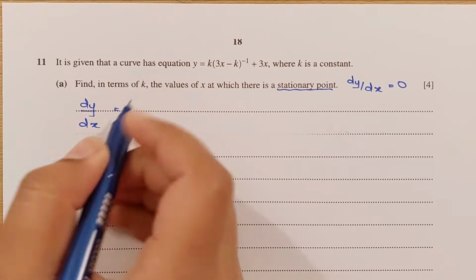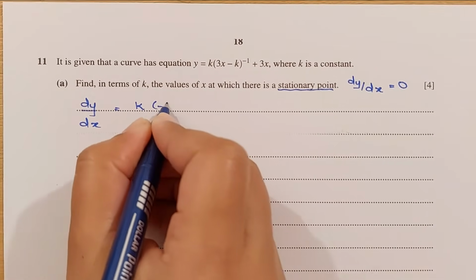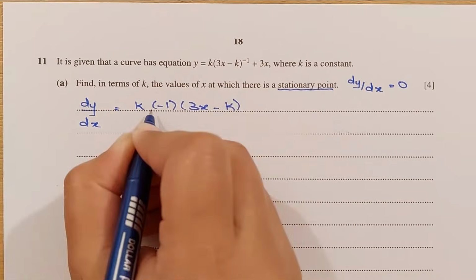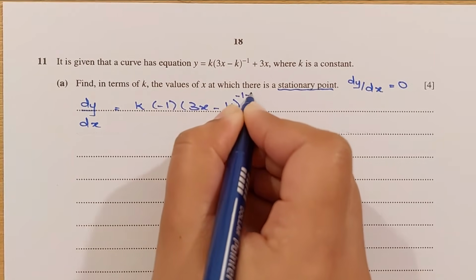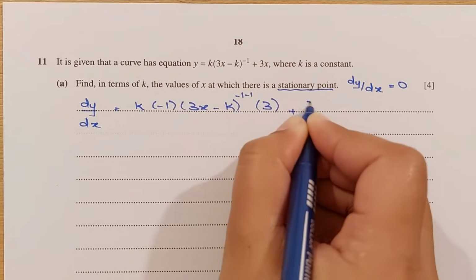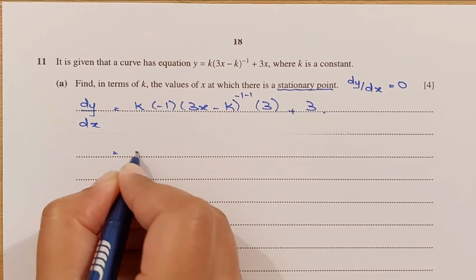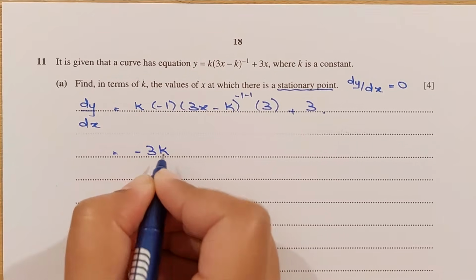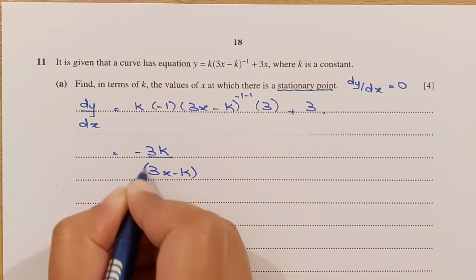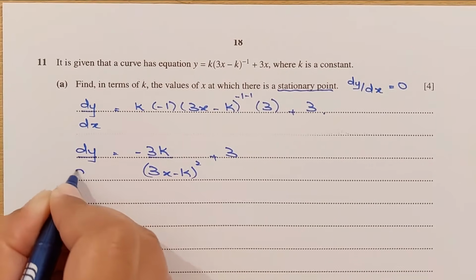So this is a curve, so k is outside, the power rule we have to apply, -1, the base function is 3x minus k, power -1, and the derivative of the base function is just 3 with respect to x, and 3x derivative is just 3. Further simplification, we have negative 3k over (3x minus k) whole squared plus 3. This is your dy by dx.